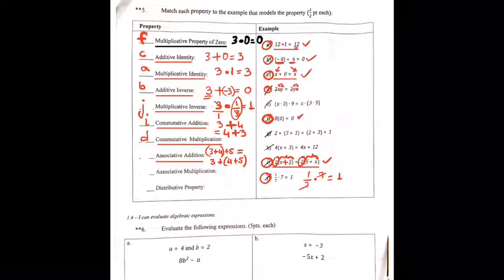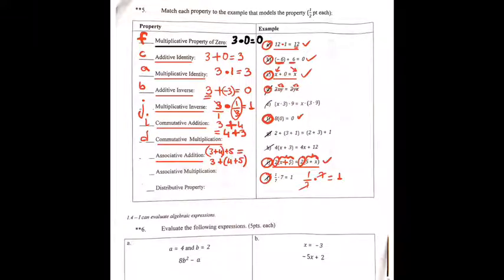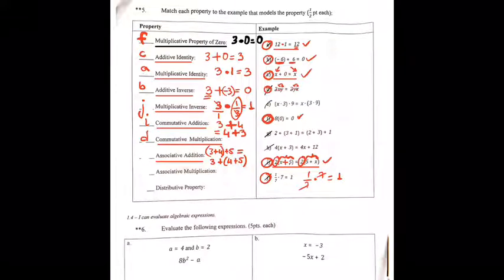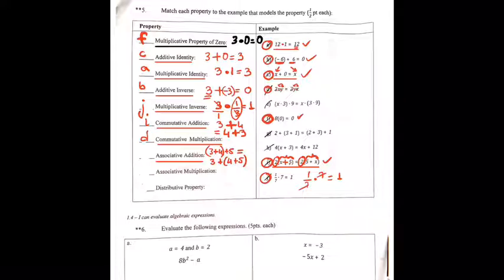So you noticed in this example, the numbers themselves did not change places. 3 plus 4 plus 5 equals 3 plus 4 plus 5. The only thing that did change is the parentheses. The first time we have parentheses around 3 plus 4, 3 and 4 associate together. And then we have parentheses around 4 plus 5, so this time 4 and 5 are associated.